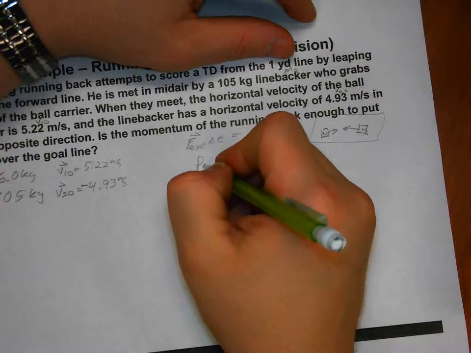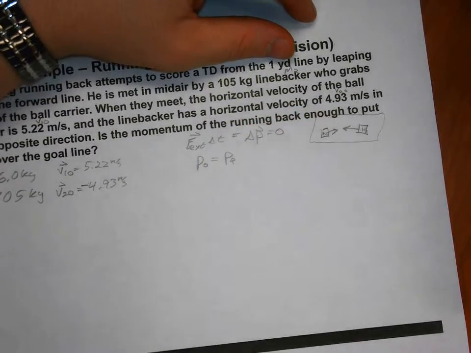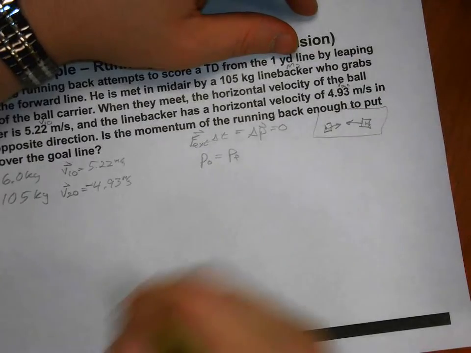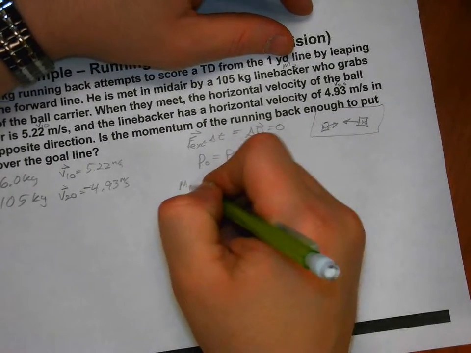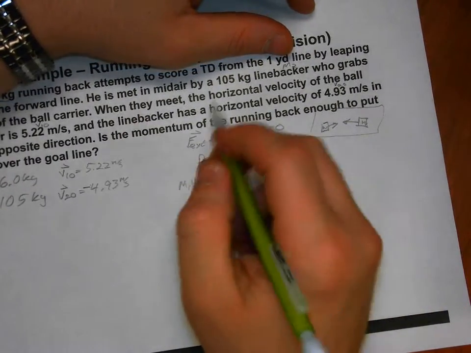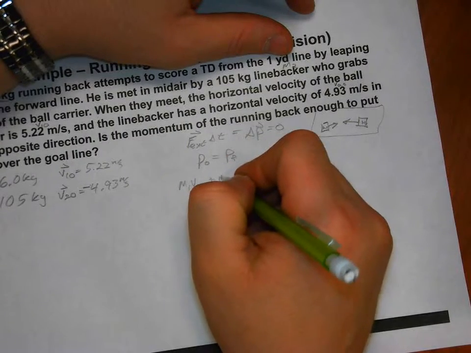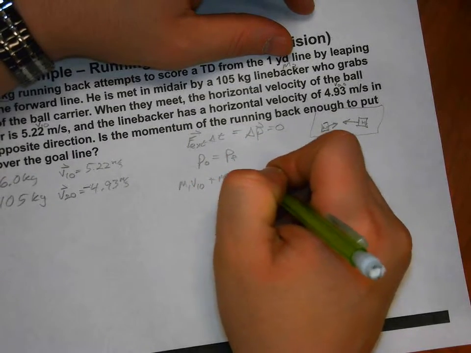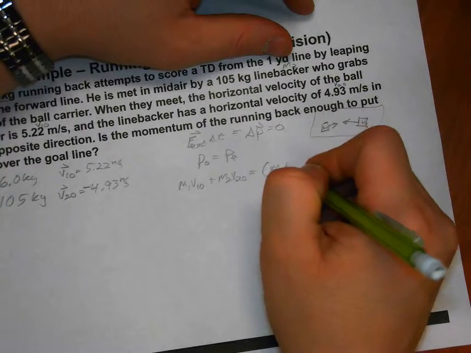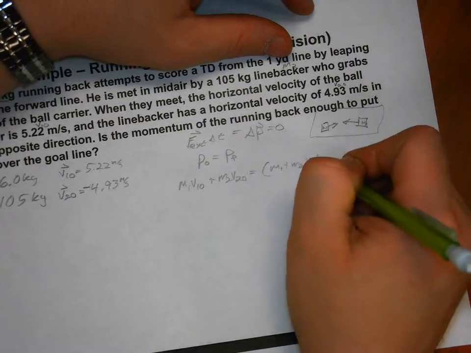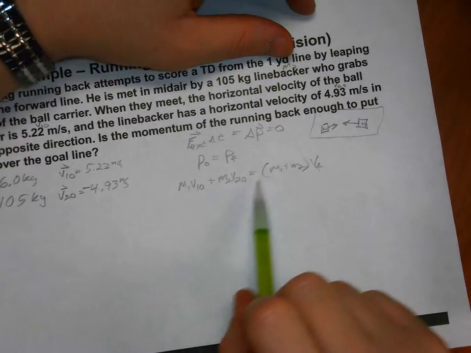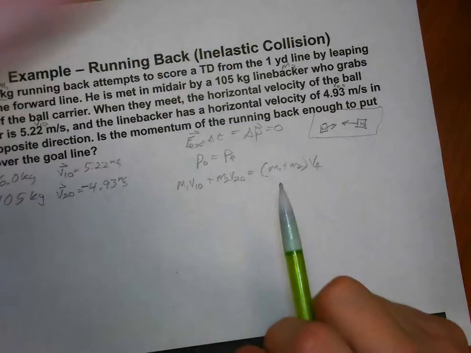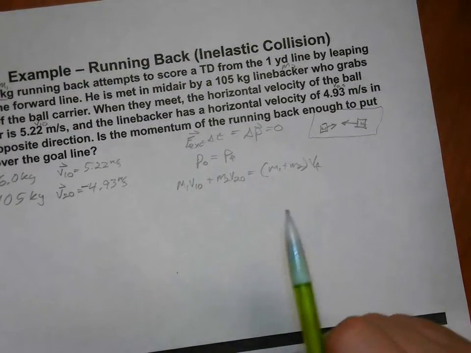So the momentum initially equals the momentum in the end. So M1 V10 plus M2 V20 is going to equal M1 plus M2 times V final. That's because the players grab onto each other and now they're moving with the same velocity.